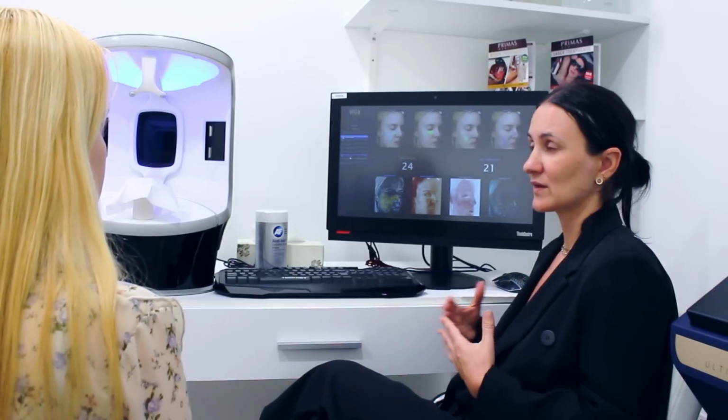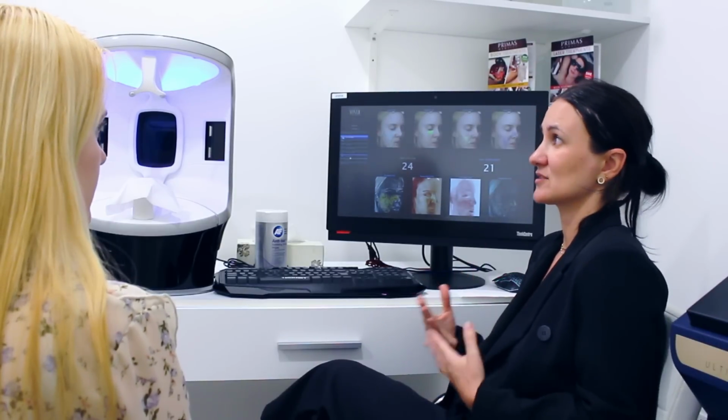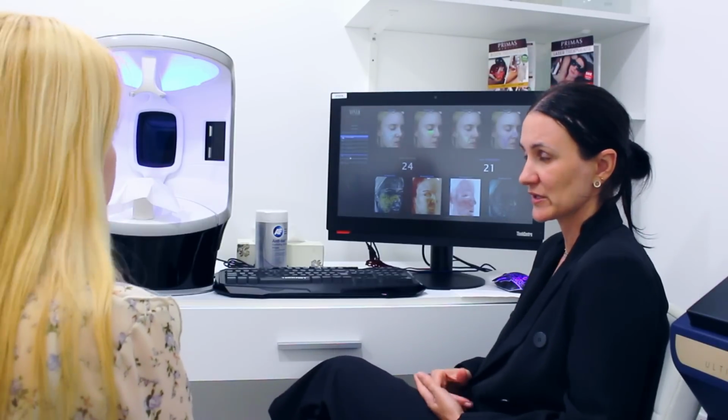Because once it gets worse, it's a totally different approach. It's more advanced, different treatments. Of course, it's more expensive. It's more complicated as well. So I would encourage, with whatever is happening to your skin, even if nothing is happening, it's nice to find out and nice to know what stage your skin is at, what we're looking at, how is the hydration, which is very important with aging as well.